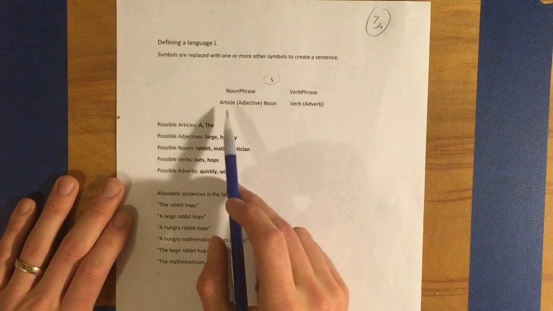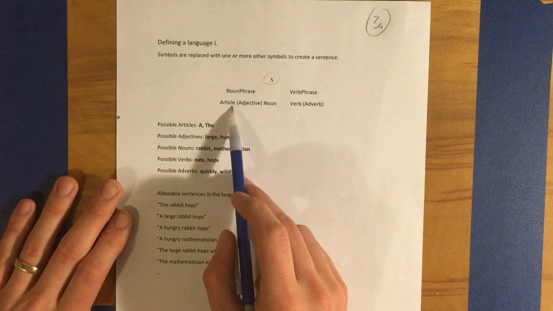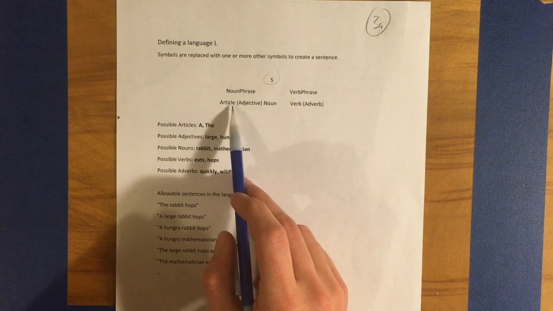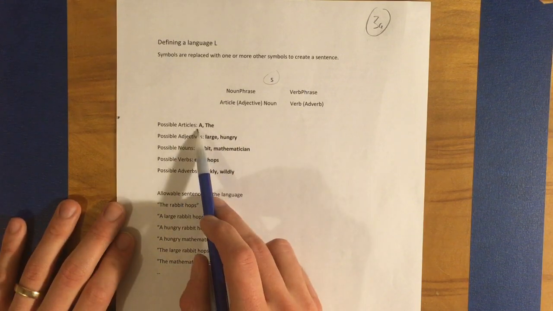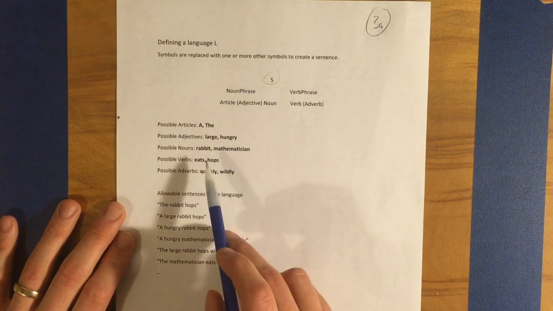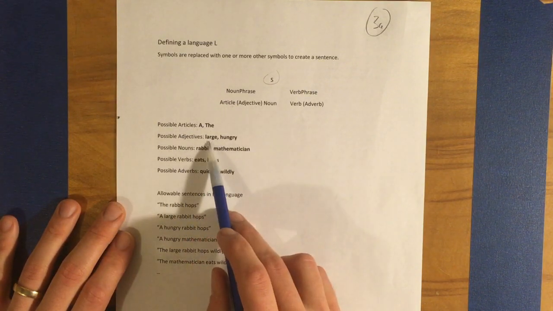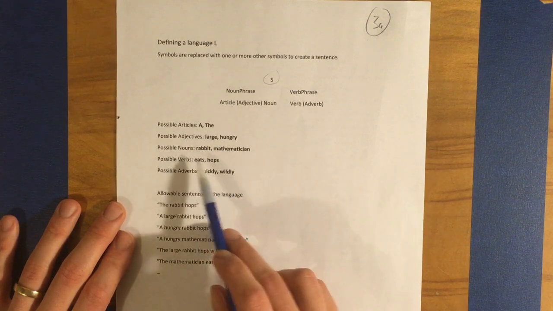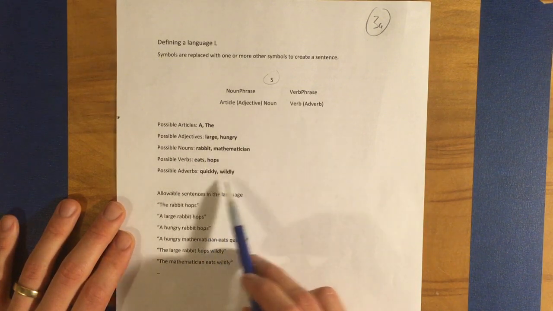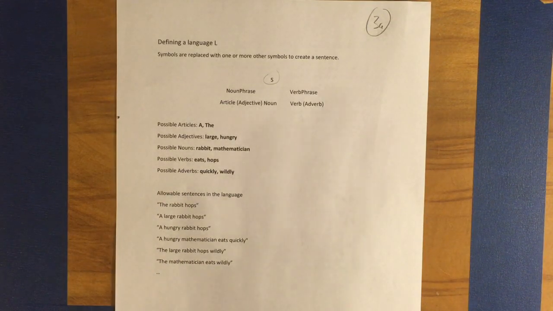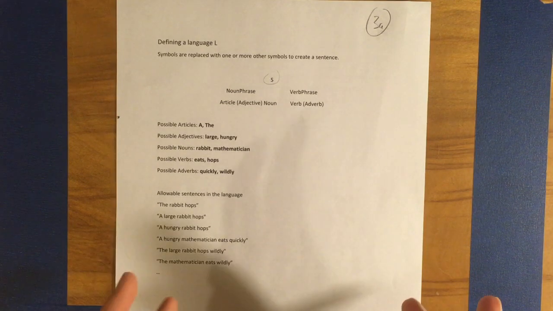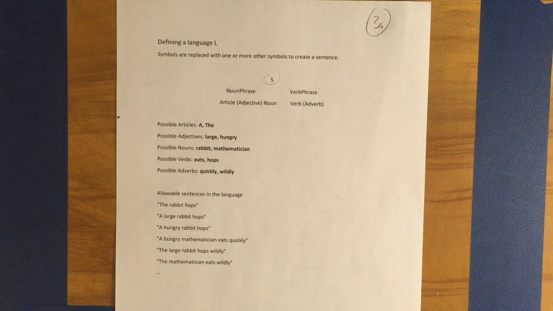And then each of these words, like the word article in this construction, can be replaced by any of the following: a or the. And the adjective can be replaced by large or hungry, and so on. We have possible nouns, possible verbs, and possible adverbs here. So by a sequence of steps where we're replacing words or strings of words by other strings of words or individual words, we are going to form sentences.